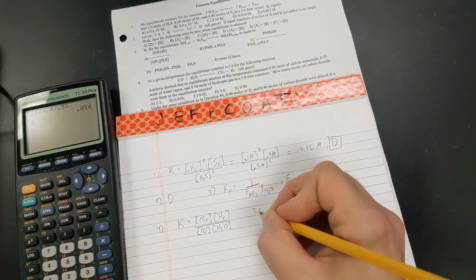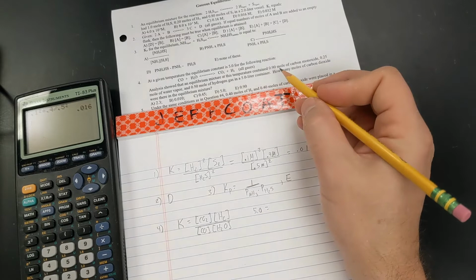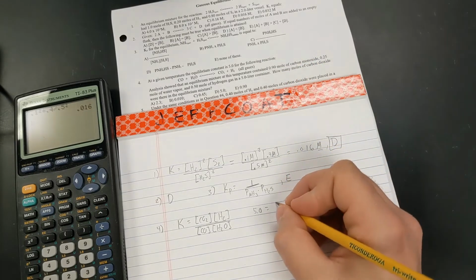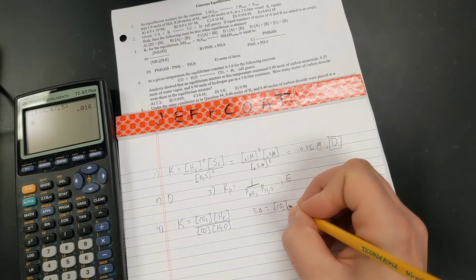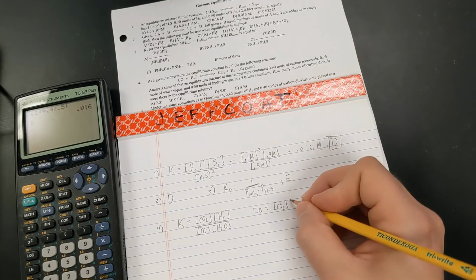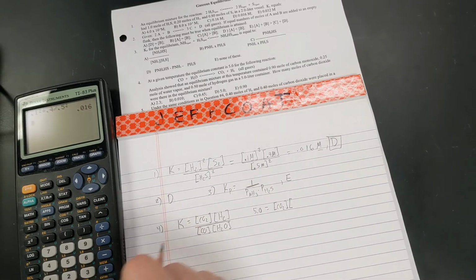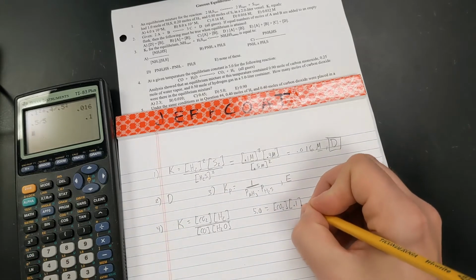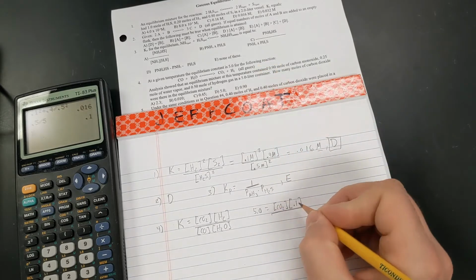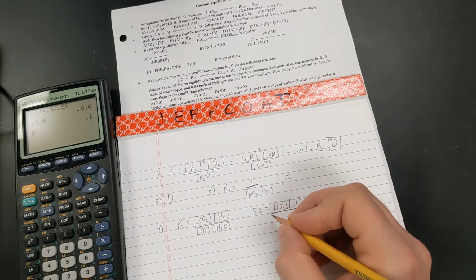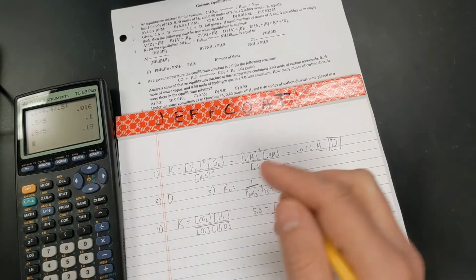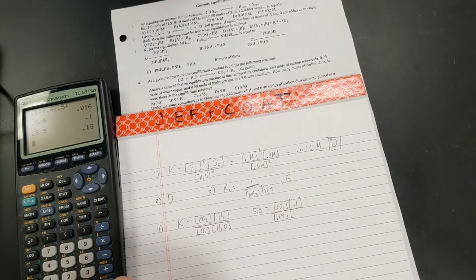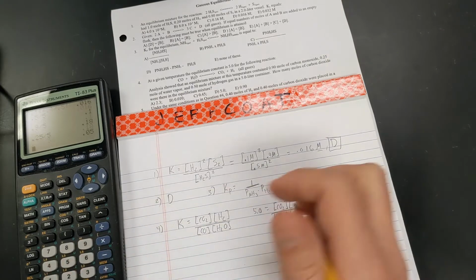So 5.0 equals. Now, we need to convert these into molarities. We don't know the molarity of CO2. The molarity of hydrogen gas is going to be 0.5 over 5, or 0.1, because it's in a 5-liter container. The molarity of carbon monoxide is 0.18, and the molarity of water vapor is 0.05.